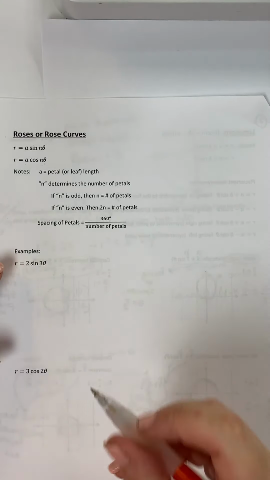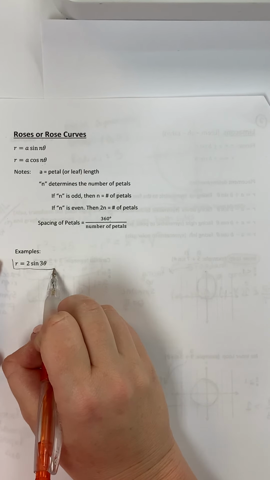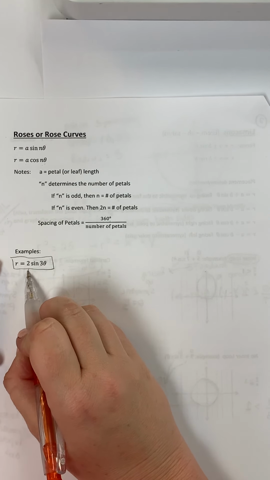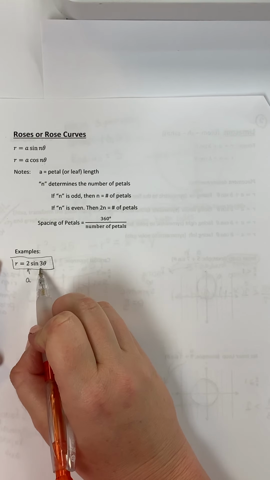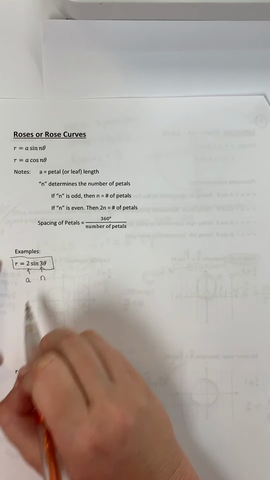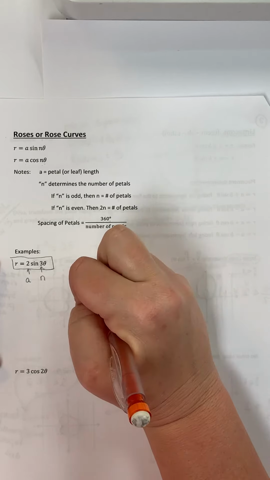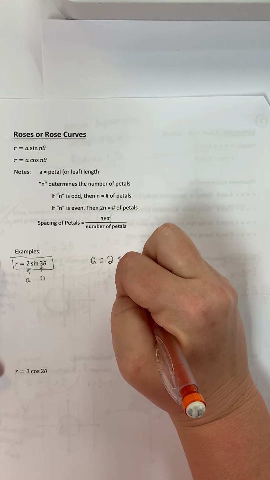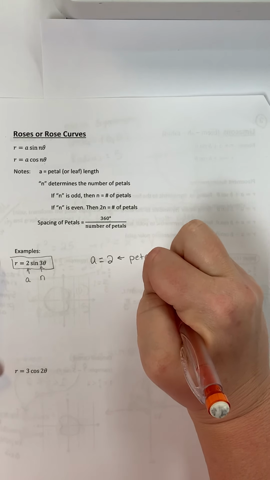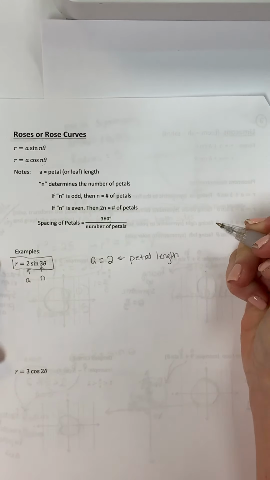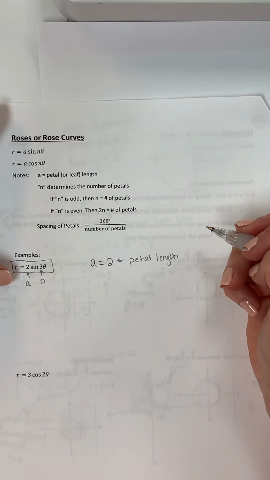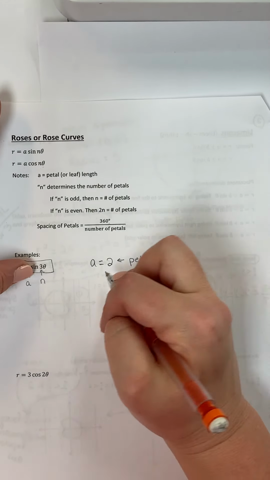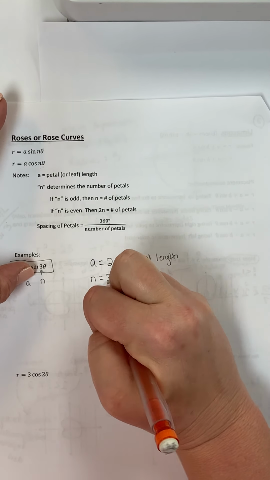So this is what we're looking at for our first example. All right, this is our A. Here is our N. Okay, so A equals 2. That is our petal length. Or if you want to call it your leaf length, you can. All right, then our N is 3.